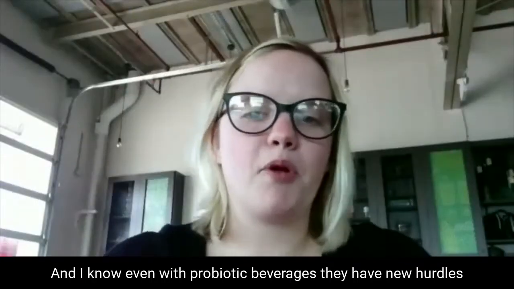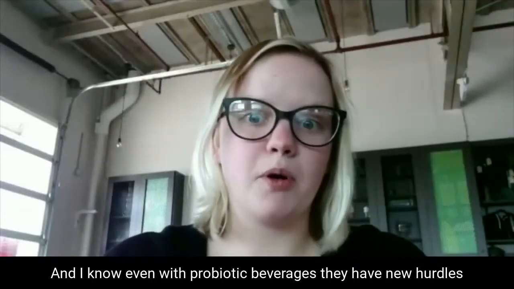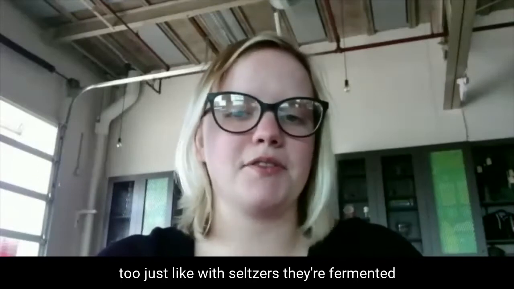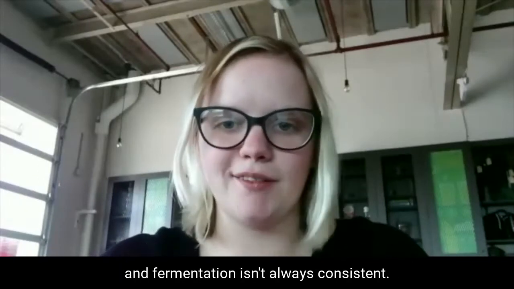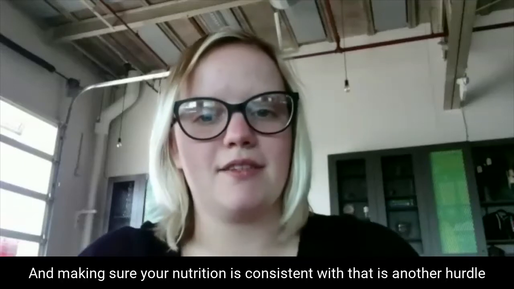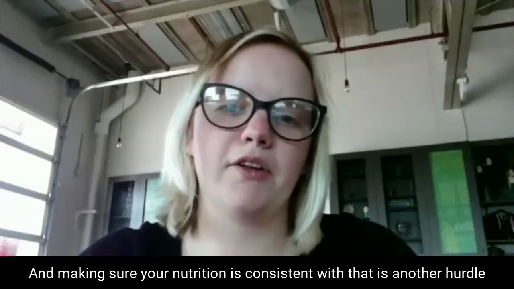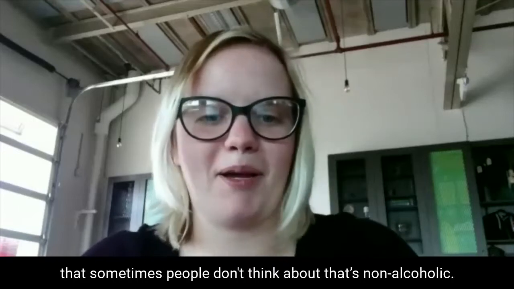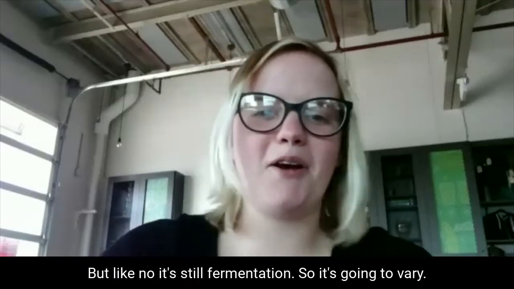And I know even with probiotic beverages, they have new hurdles too, just like with seltzers, they're fermented, and that fermentation isn't always consistent. And making sure your nutrition is consistent with that is another hurdle that sometimes people don't think about that's non-alcoholic, but it's like, no, it's still fermentation, so it's going to vary.